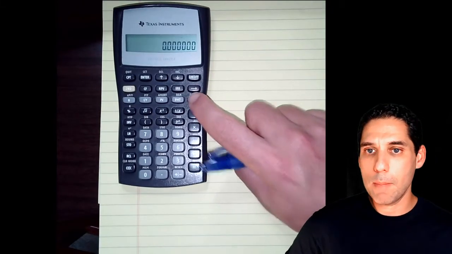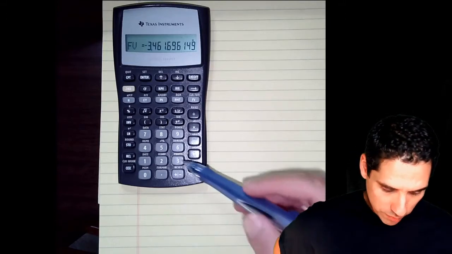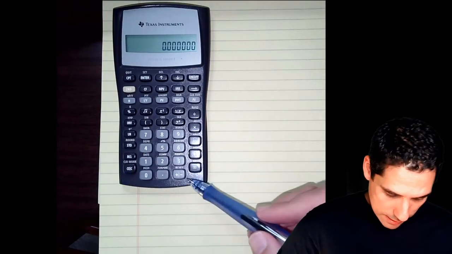So what would these amount to? 3,461.70. So again, we are putting payments in, say in an account, earning that, and then we can take this future value out, cash outflow, so it's negative. Okay. So once again, important things to wrap up.